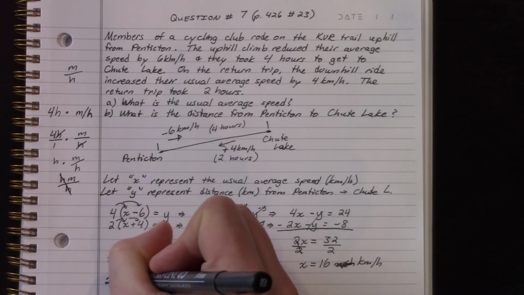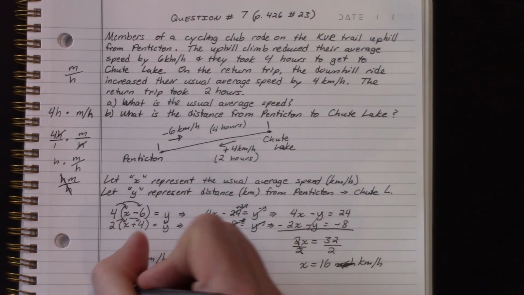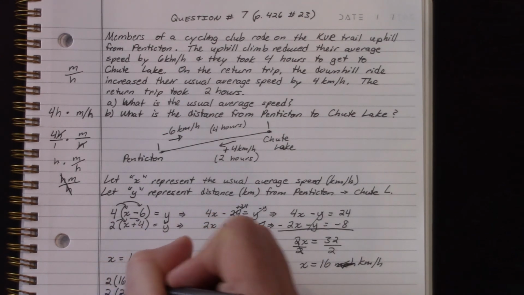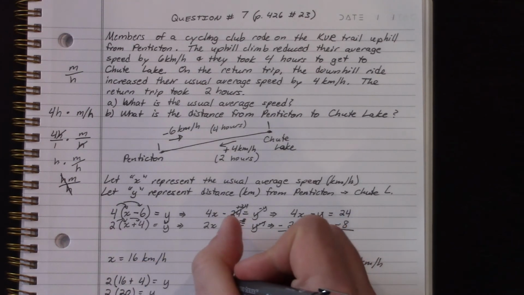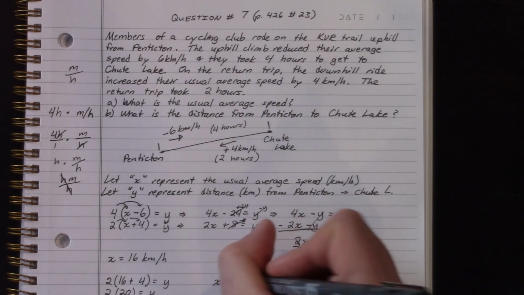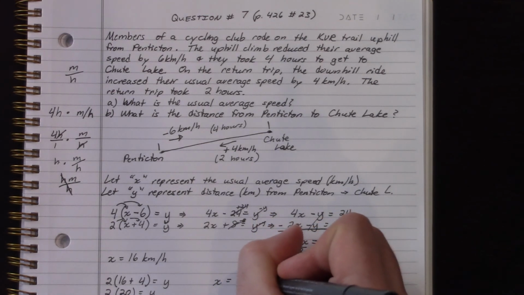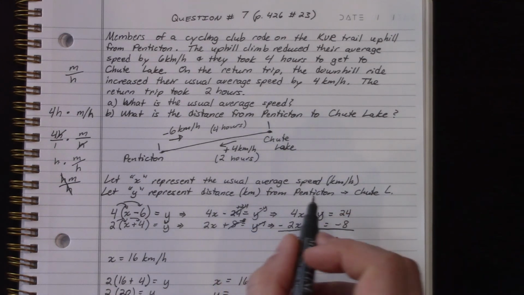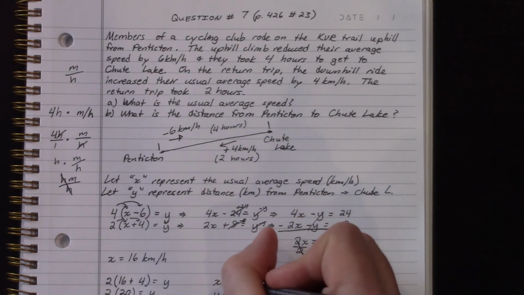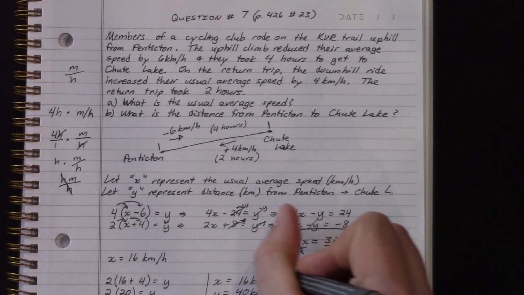2 times 16 plus 4 equals y. 2 times 20 equals y. 40 equals y. My solution to this problem is x, their usual speed, is 16 kilometers per hour, and y, the distance from Penticton to Chute Lake, is 40 kilometers. I'll box this as my final answer.